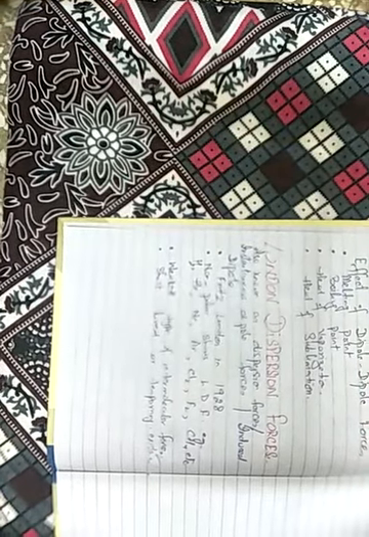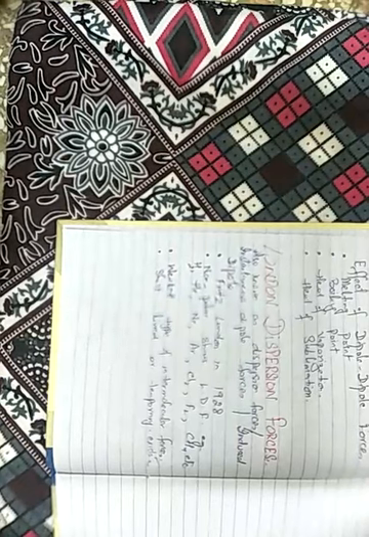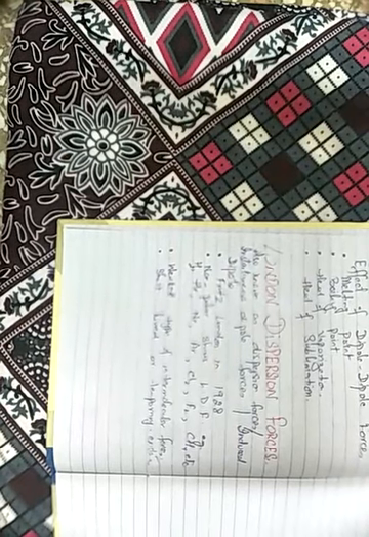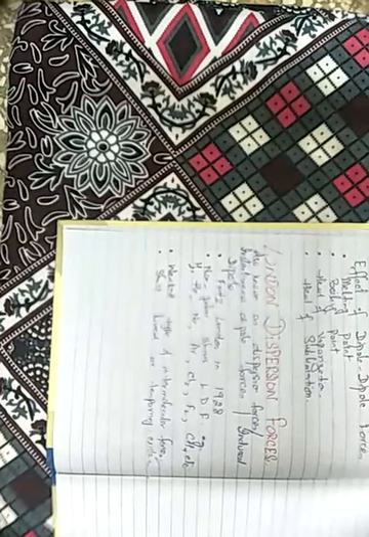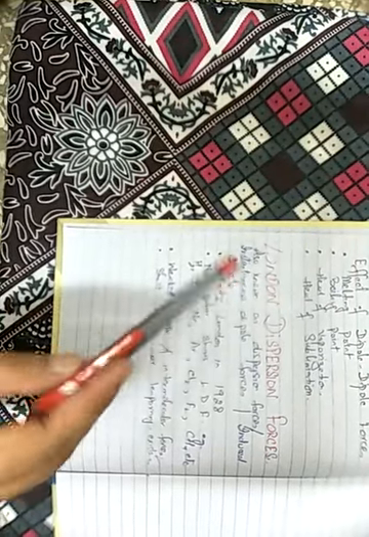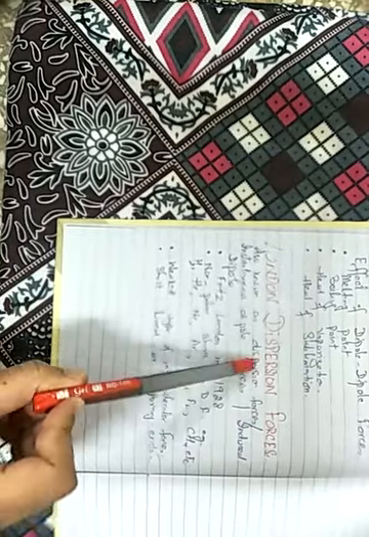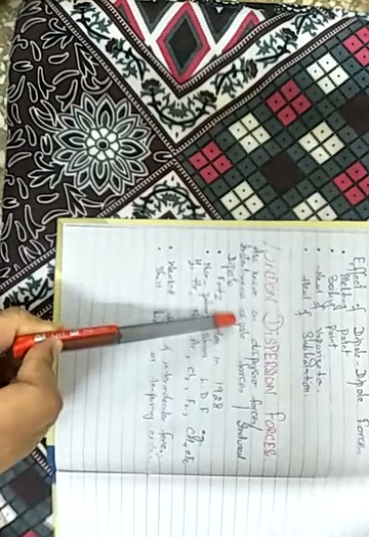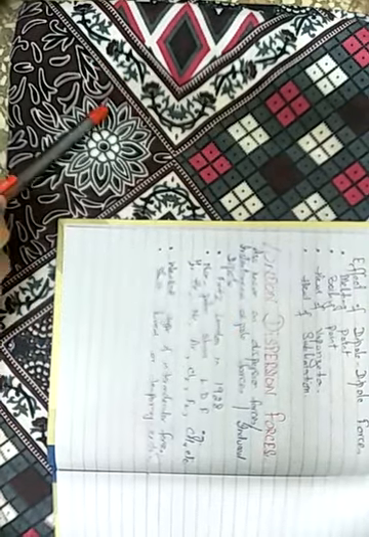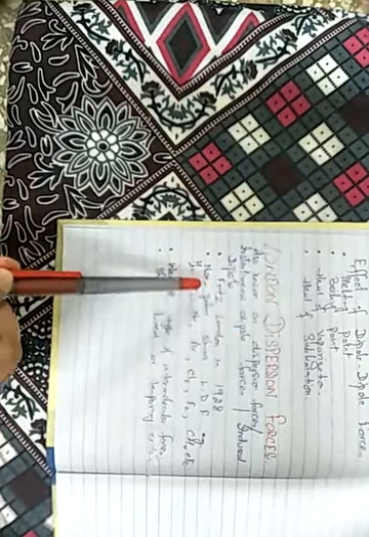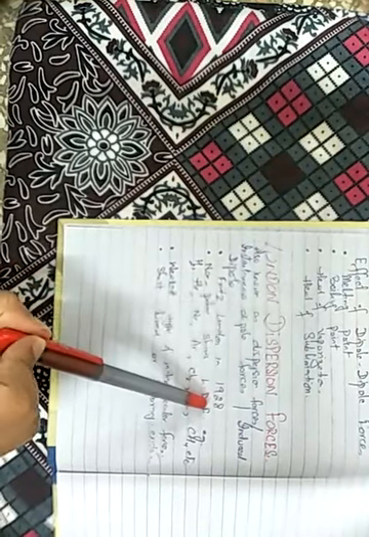Assalamu alaikum. Dear students, in our last lecture, we studied types of intermolecular forces and explained dipole-dipole forces. In today's topic, we are going to explain London dispersion forces, which are also known as dispersion forces, instantaneous dipole forces, or induced dipole forces. These forces were first explained by Fritz London in 1928.